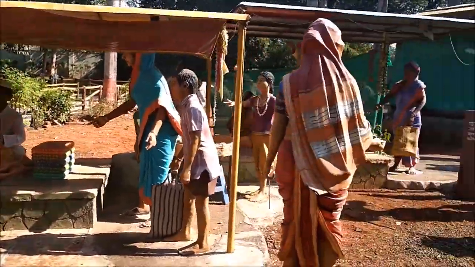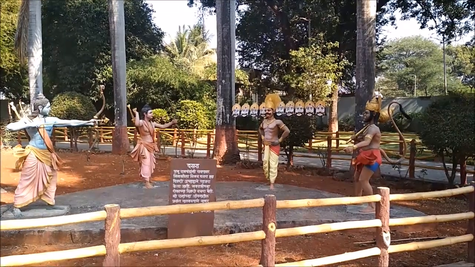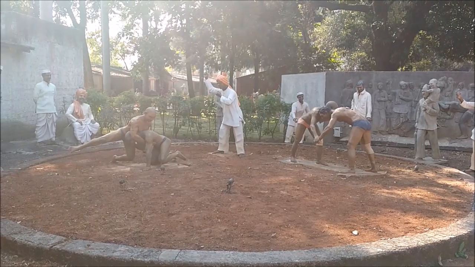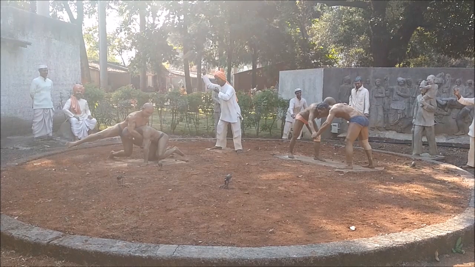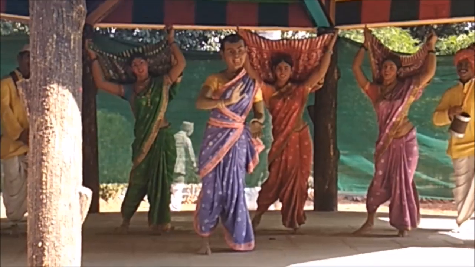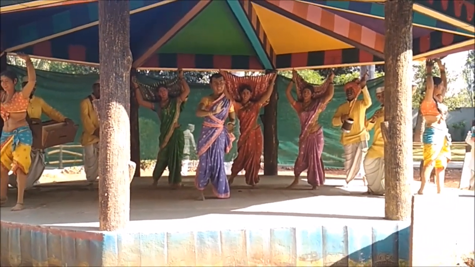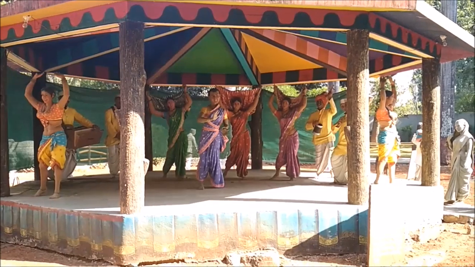There are also different forms of entertainment in a village. So over here what we can see is a Ram Leela performance. And in this next scene we can see is a wrestling match. This is the traditional wrestling form called Kusti. One more form of entertainment in the villages is the tamasha, a traditional dance form where artists dance to entertain the people.